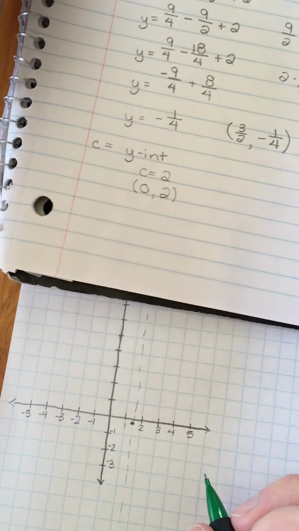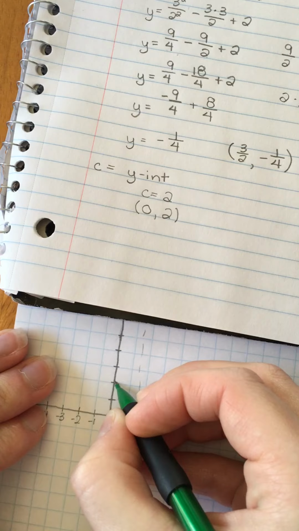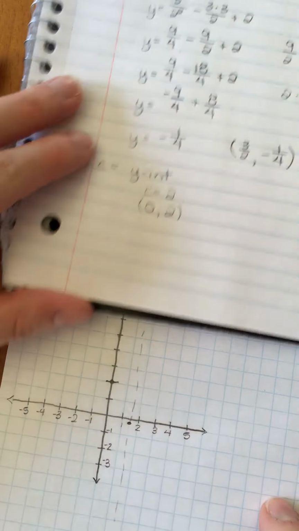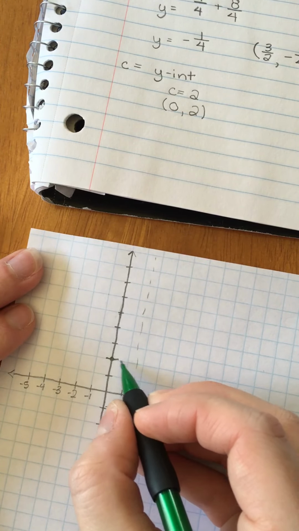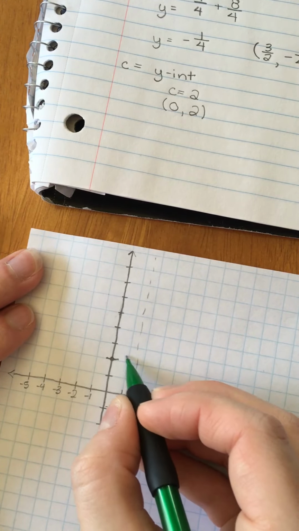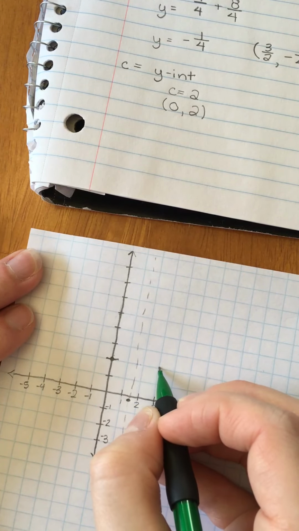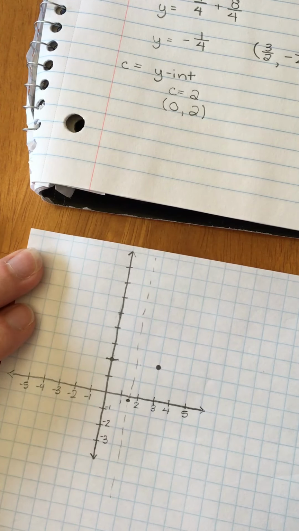So I'm going to go back to my graph, and here, 0, 2, I have a point. And because I have a point that is 1.5 in this direction from my axis, I have a point that's 1.5 the other direction from my axis.